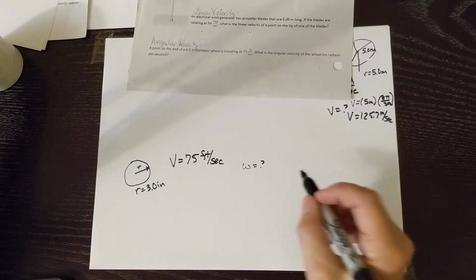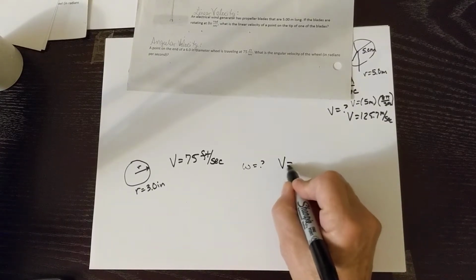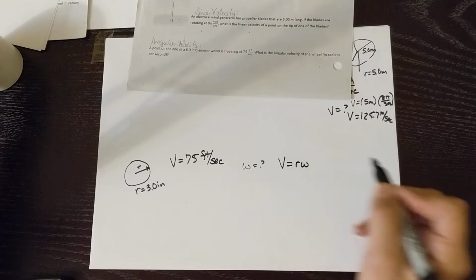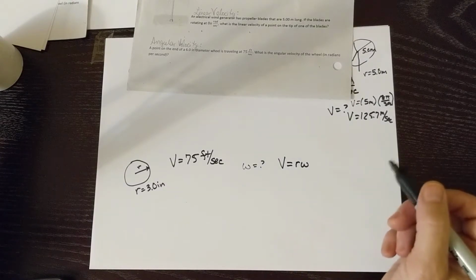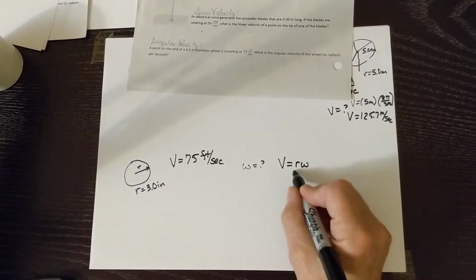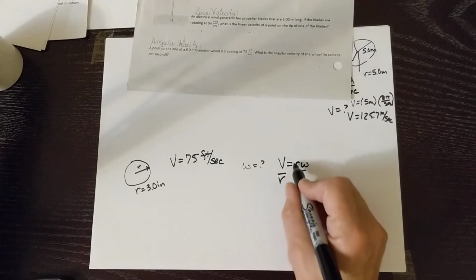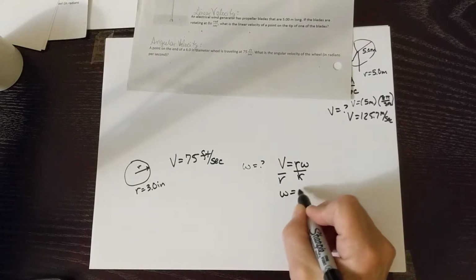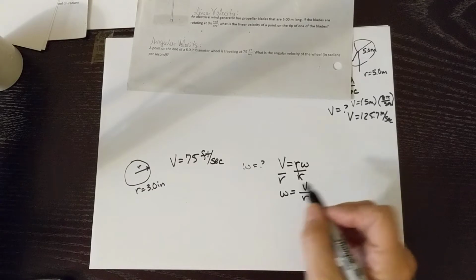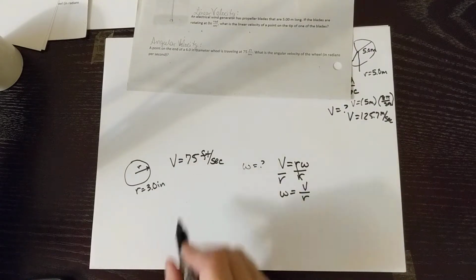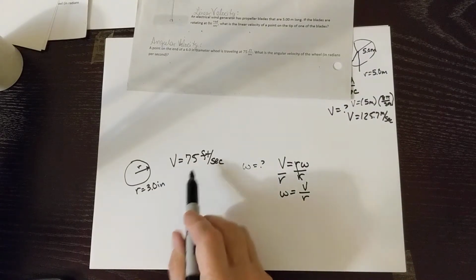Well, we have a formula that V is equal to R omega. If we need to know what omega is, we could divide both sides by the radius, and we could solve for omega. Omega is equal to V over R. And that's what we have here, V over R. But we just got to convert this to feet.